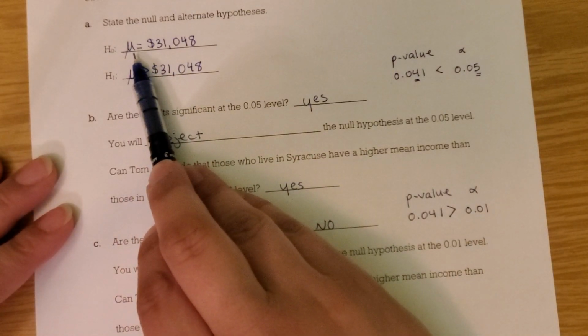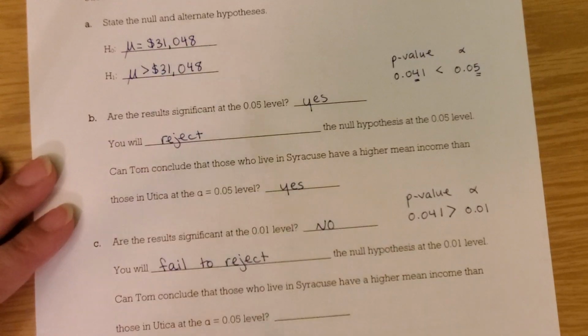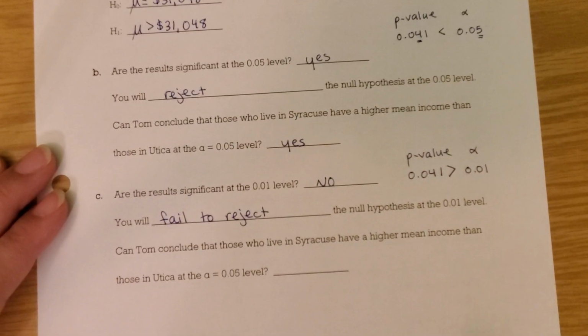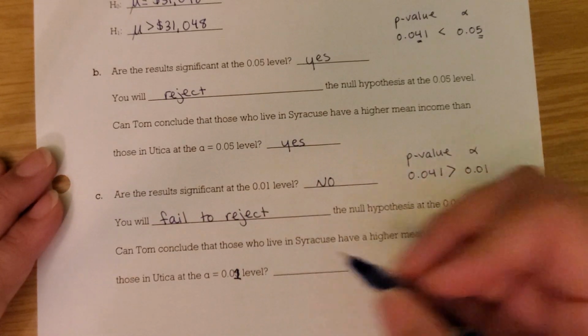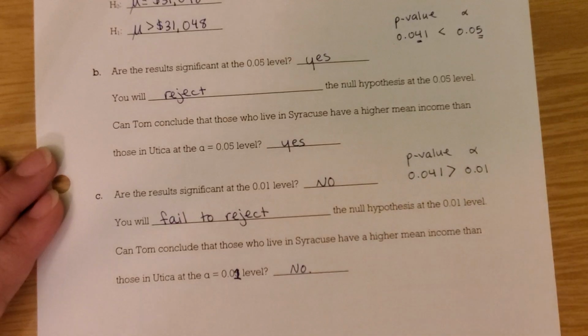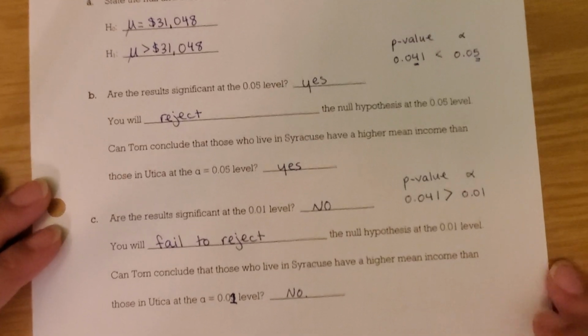The mean income in Syracuse might be the same as the mean income in Utica. They may be the same. So can he conclude that those in Syracuse have a higher mean income? Oh, this should be a 0.01 level. That's a typo. No, he cannot, because we failed to reject the null hypothesis.